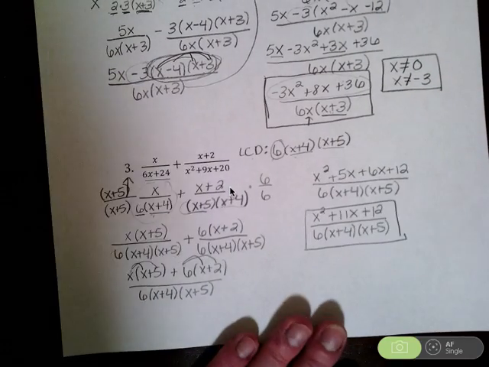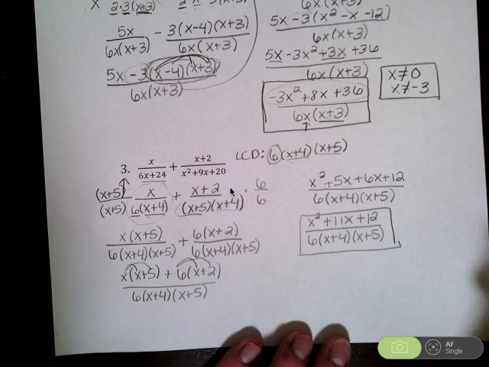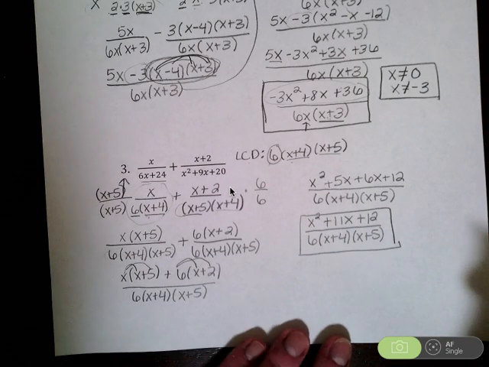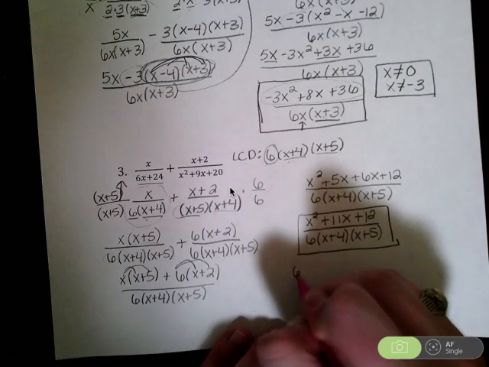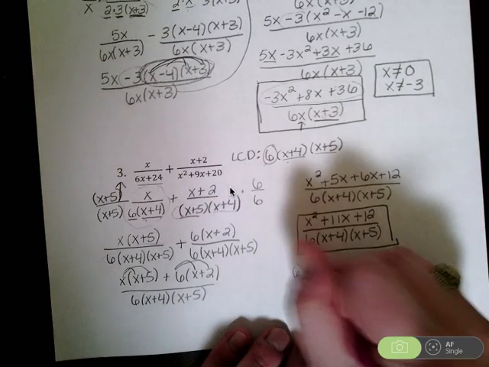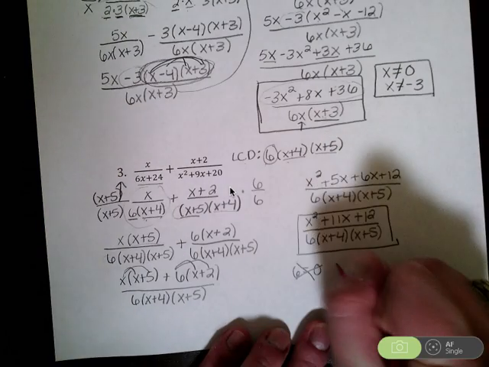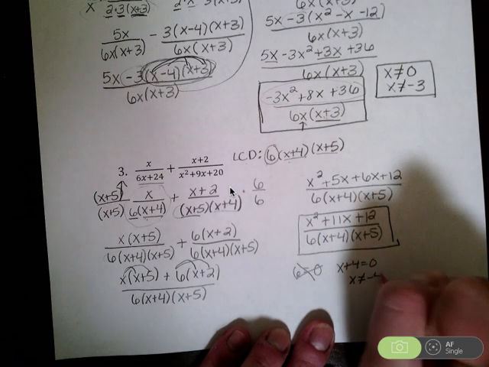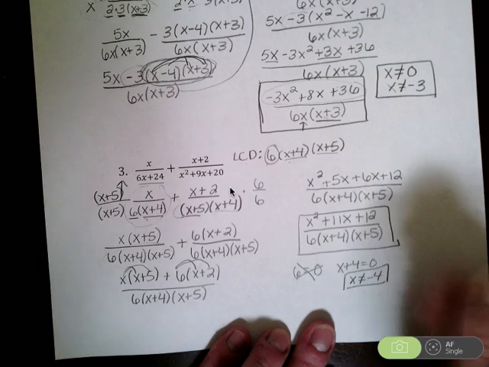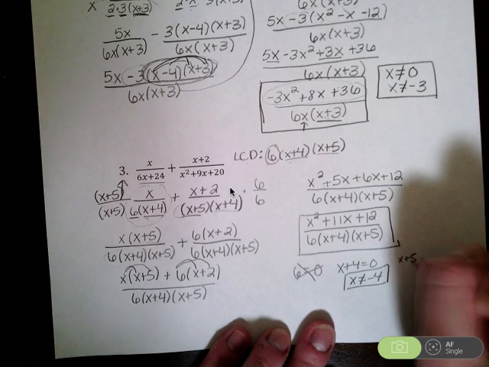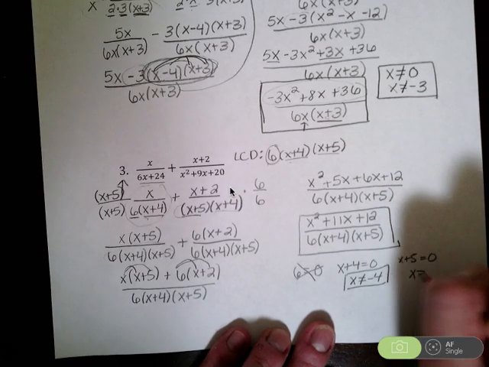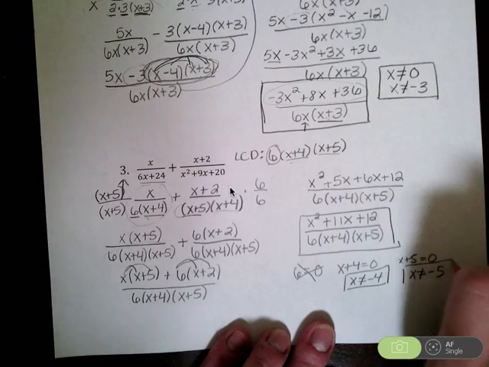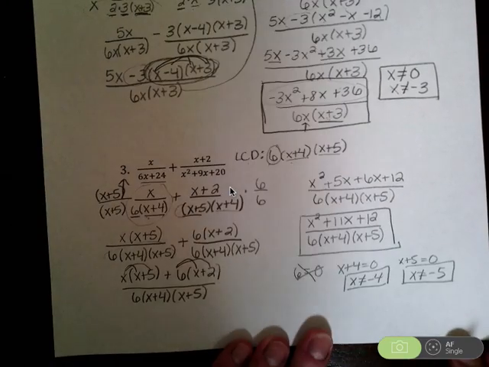But we do need to make our restrictions. So this is when we set each factor in the denominator equal to 0. When you got 6 equal to 0, that doesn't matter. That'll never happen. You've got x plus 4 equal to 0, so x cannot be negative 4. And then we've got an x plus 5 equals 0, so x cannot equal negative 5. Those are your two restrictions.